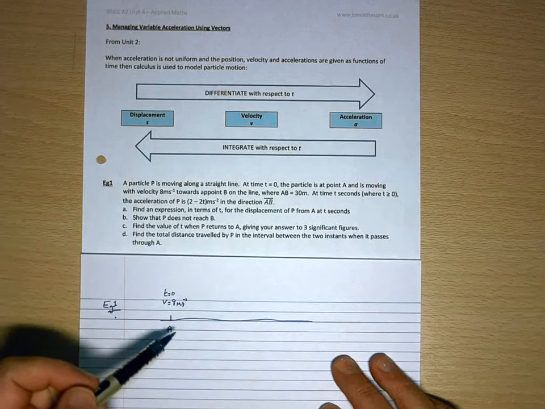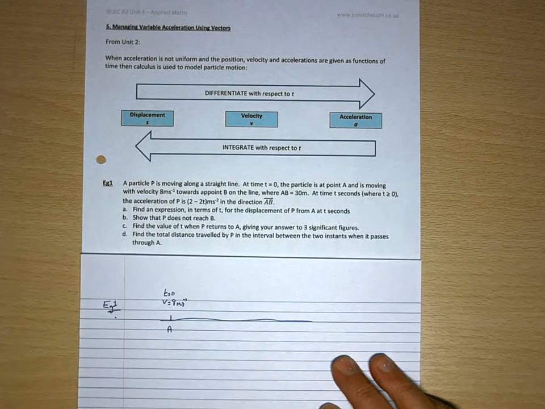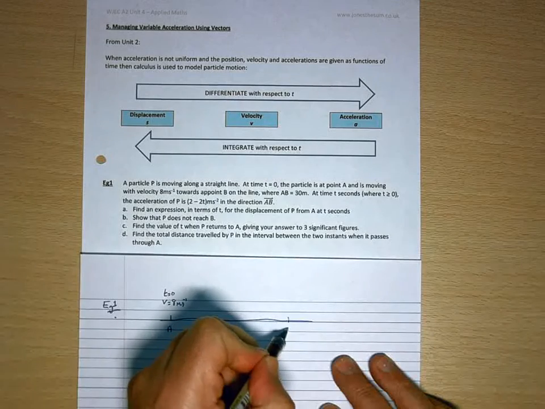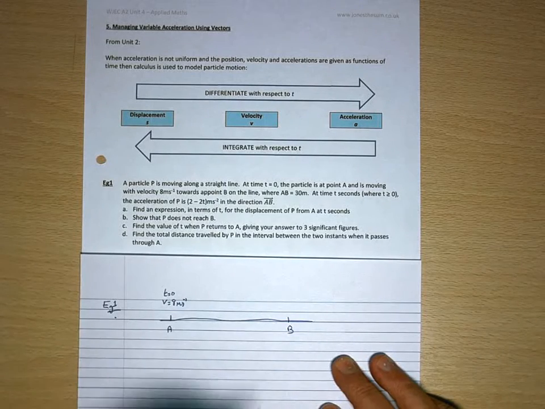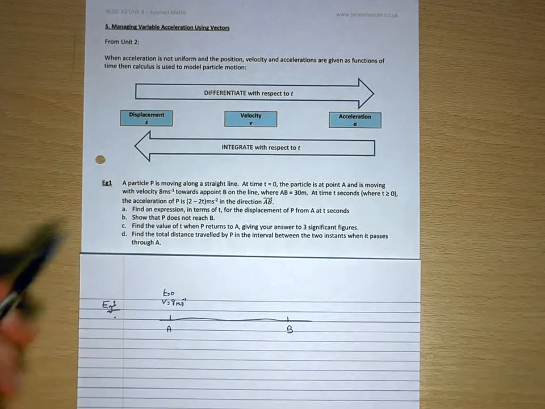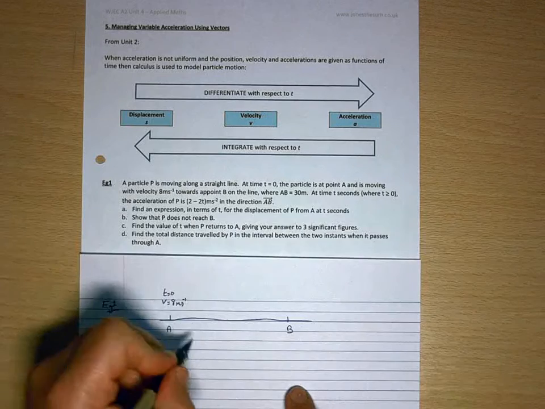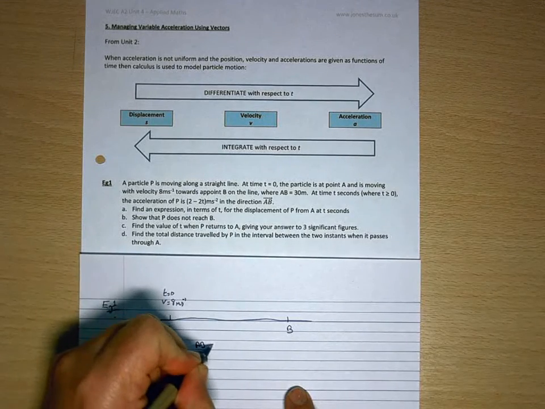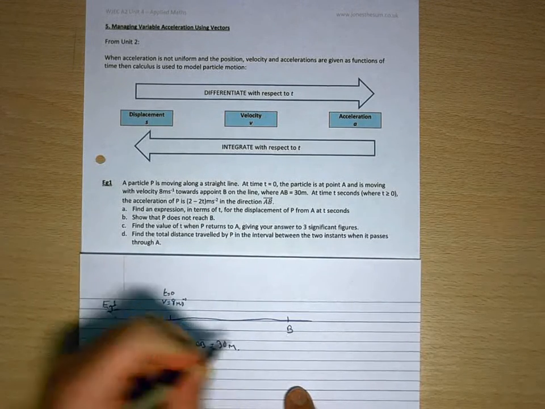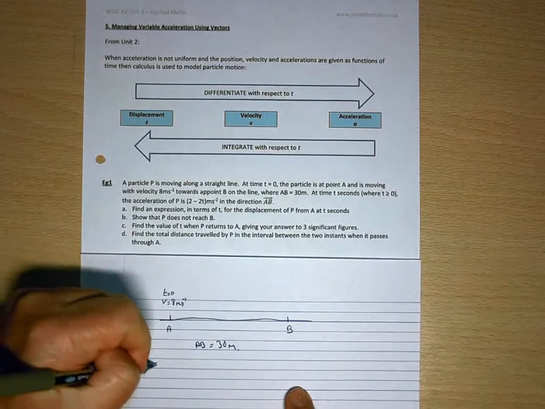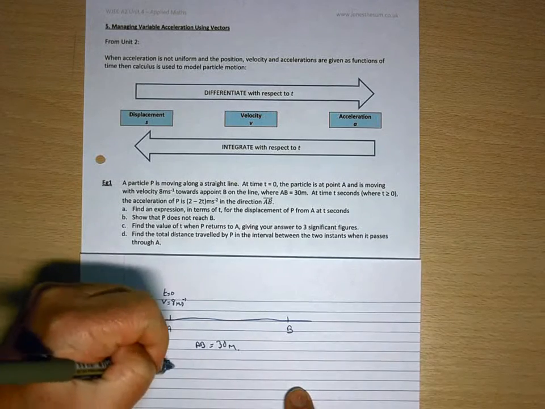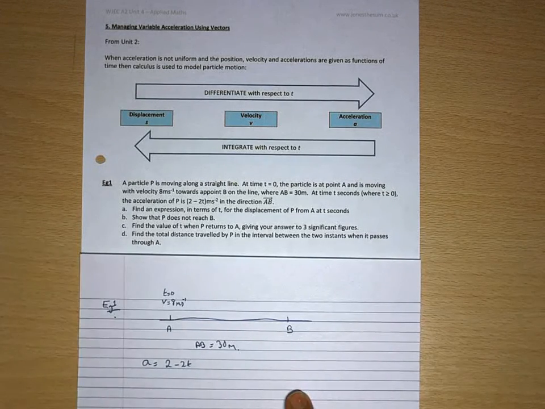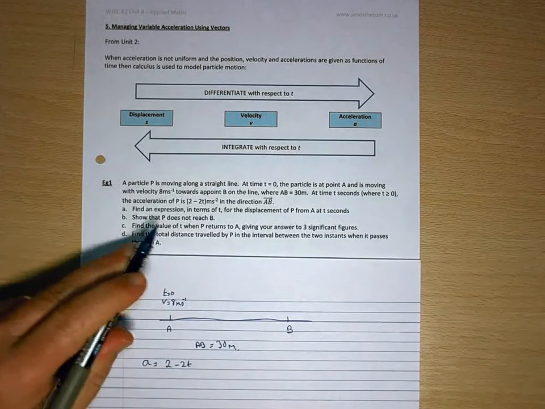In general, when we draw motion, we're moving on a page from left to right. So if that's point A, point B is here, some way further down the line. Now we know that AB is 30 meters, and we have the acceleration in terms of t.